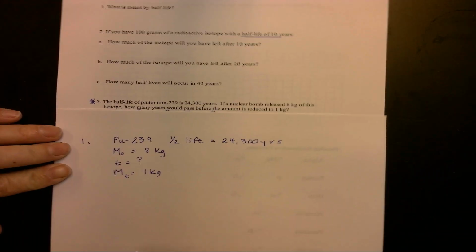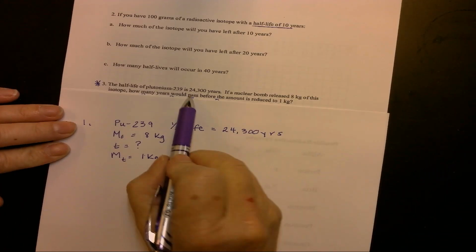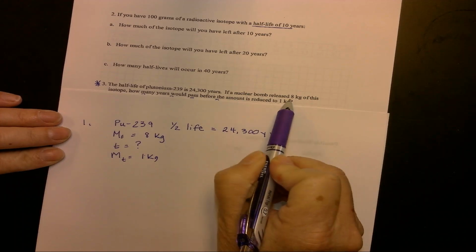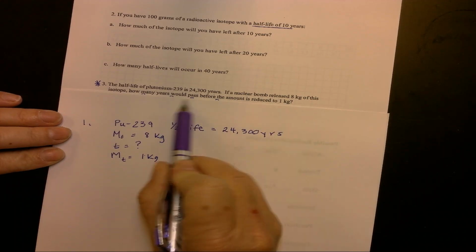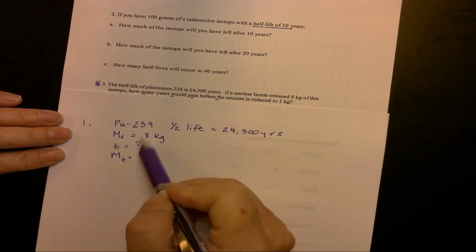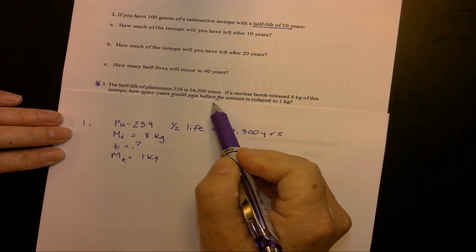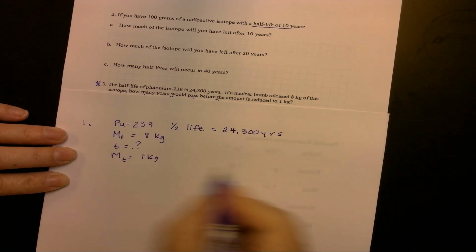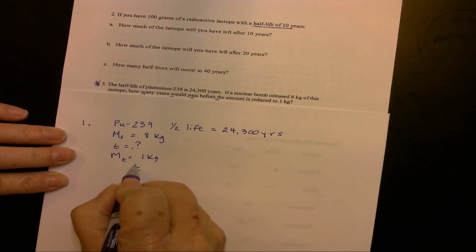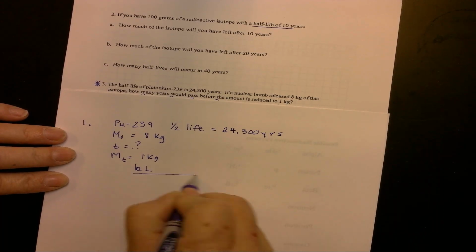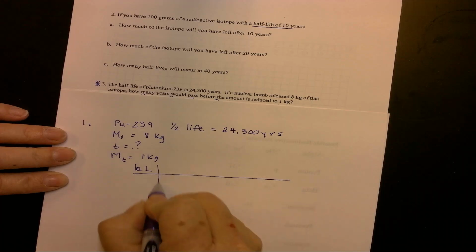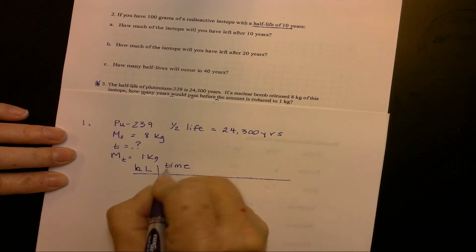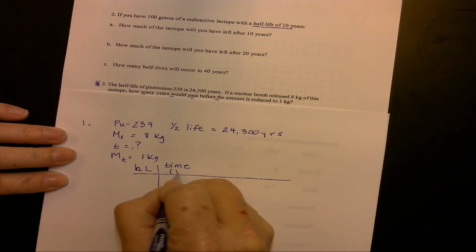All right. Half-life is 24,300 years. If a nuclear bomb released 8 kilograms of this isotope, how many years would pass before the amount reduced to 1 kilogram? Okay, so we're going to start our half-lives, into our time, which is going to be in years.